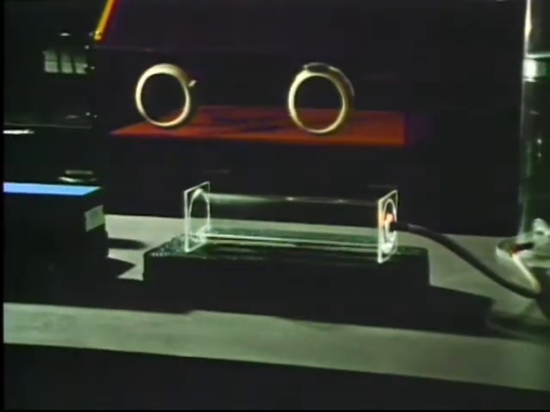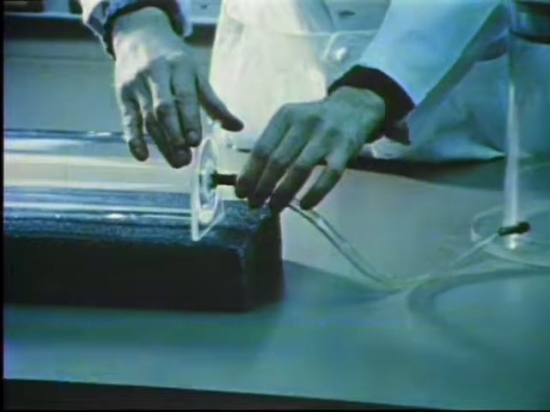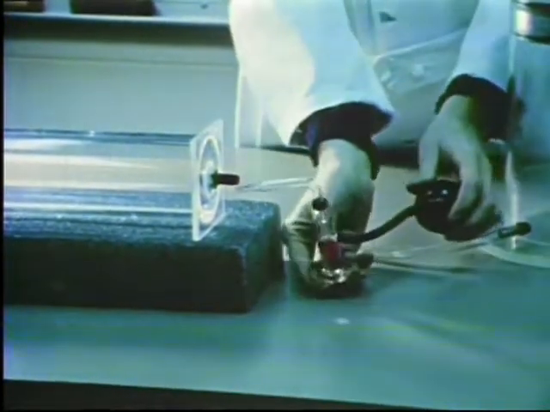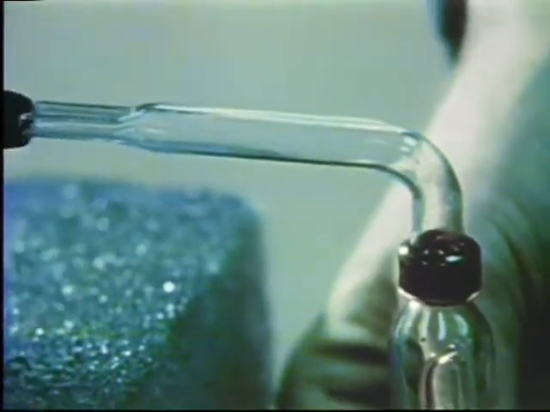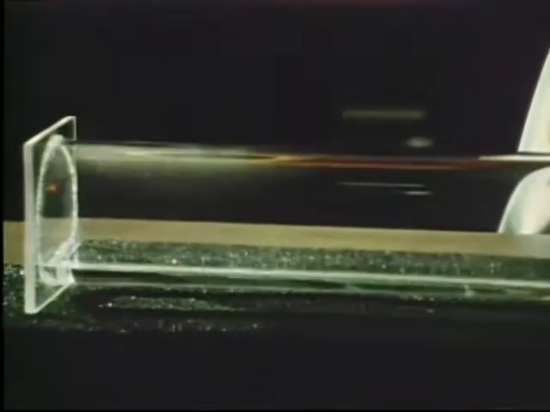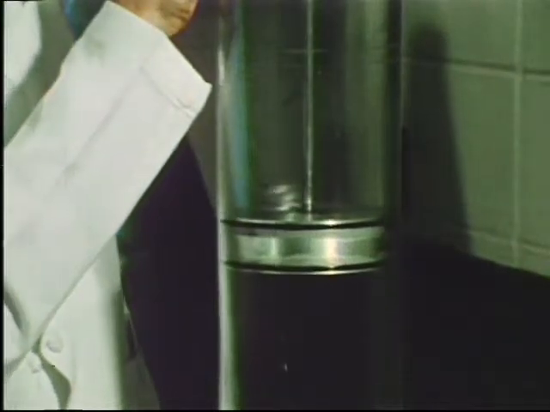A laser beam will help us evaluate the density of the cloud. The beam is faint, indicating that the cloud is not very dense. We'll introduce a small quantity of soluble salt into the chamber. Now the laser beam reveals a much denser cloud.